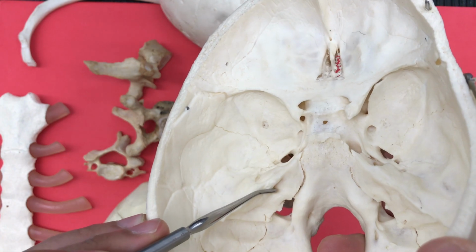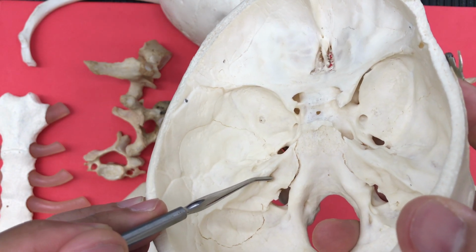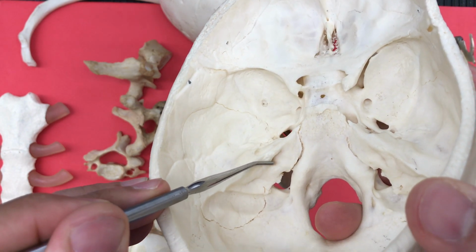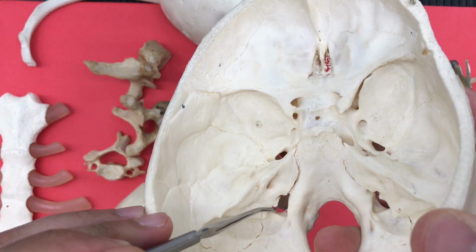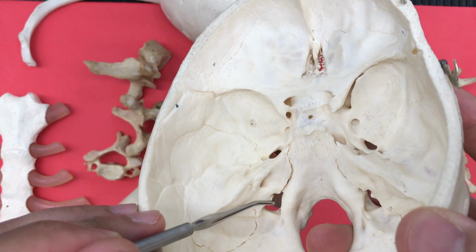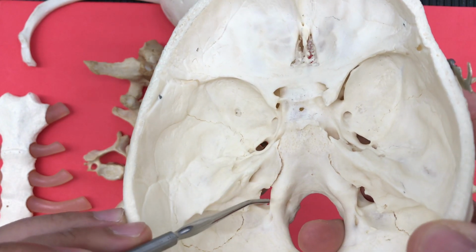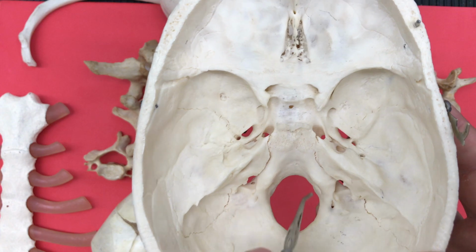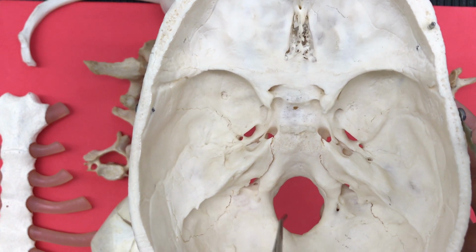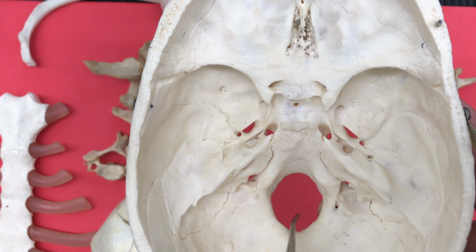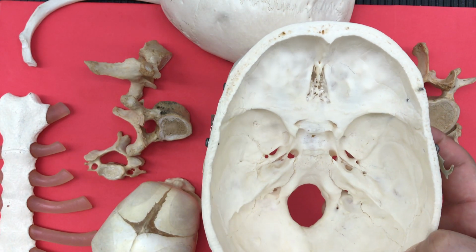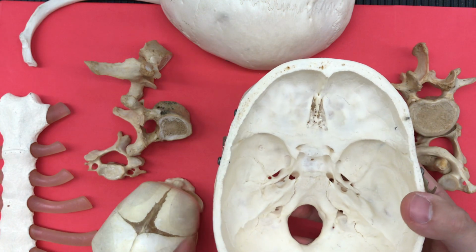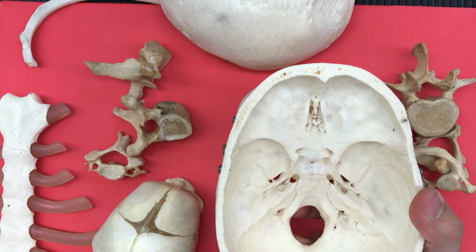Well, this little hole is your internal acoustic meatus, right there. And then this bigger one is your jugular foramen. Internal acoustic meatus, jugular foramen, and then the 10th one that I'll show you here, this is your foramen magnum. Foramen magnum. All right, so that's the 10 holes of the skull that I'll take you through.